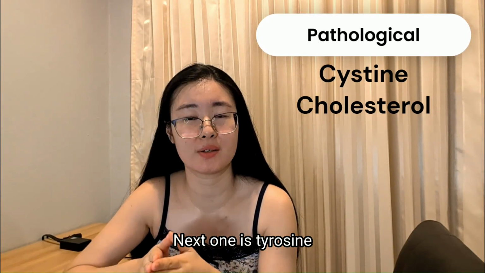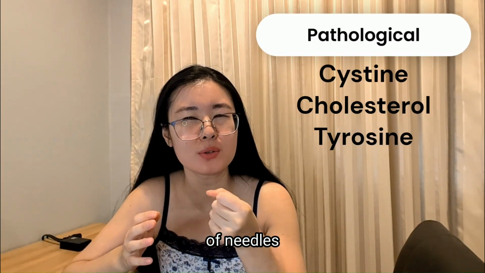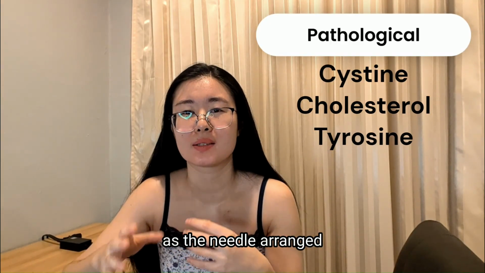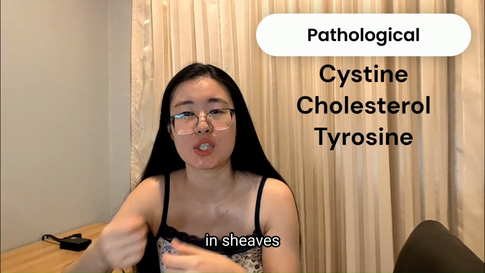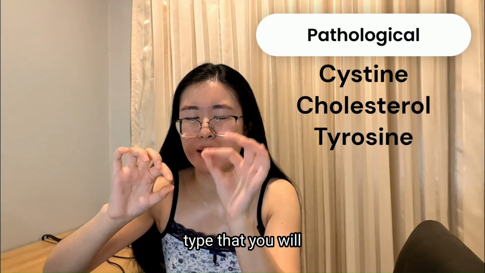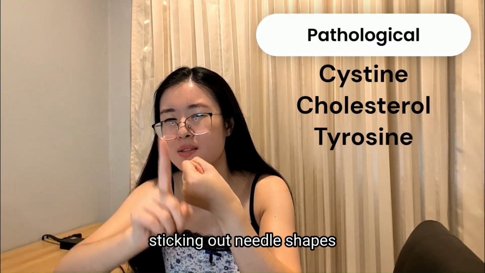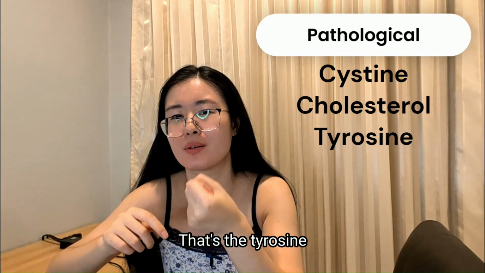Next one is tyrosine. The shape of it is like a bundle of needles. This one is described as needles arranged in sheaves. If you look at pine leaves, it's like the needle type where one end is grabbed together and the other ends are just sticking out. That's what tyrosine is.